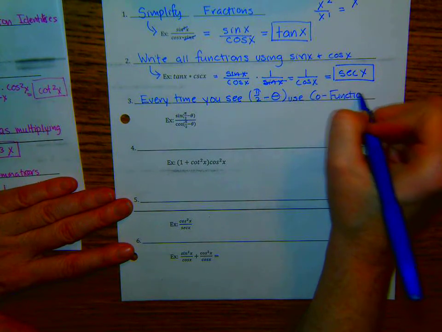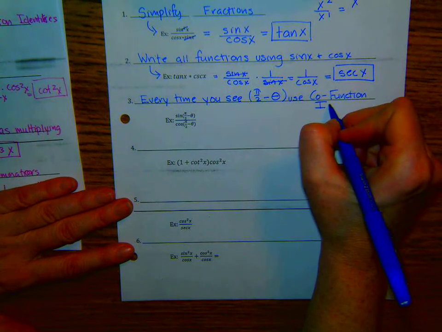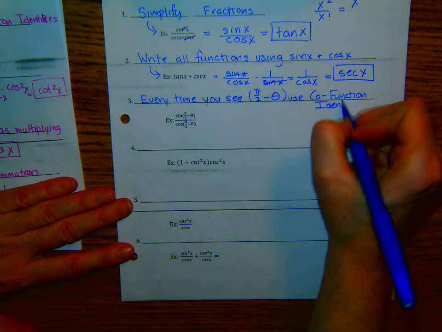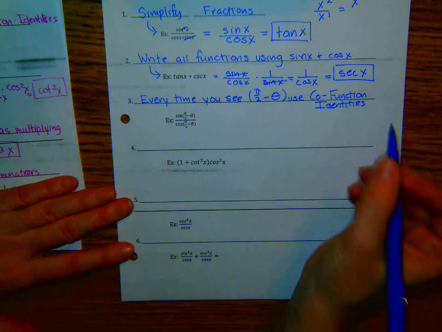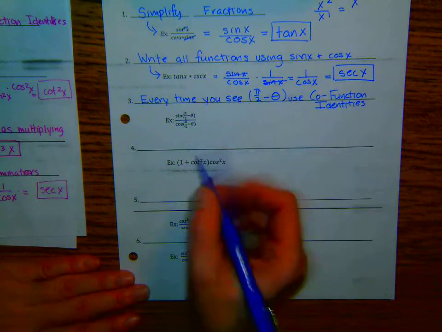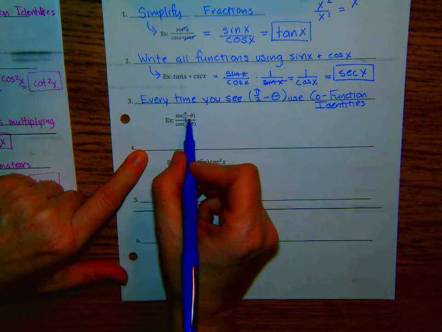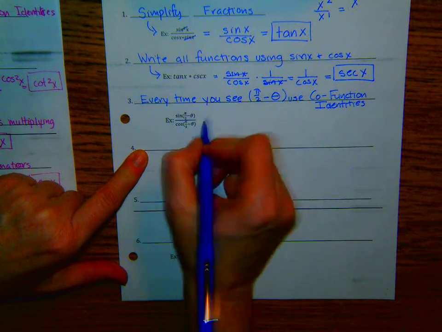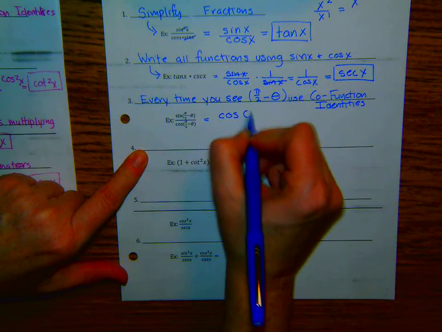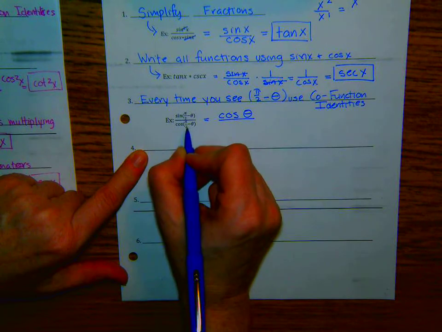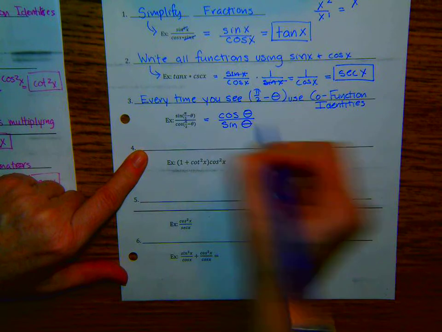You've got your pink sheet, and it lists all of our identities, and there's a list of these. So our co-function identities, what are they? Well, the sine of pi over 2 minus theta, what is that? That is simply cosine of theta. And what is the cosine of pi over 2 minus theta? Well, that is simply the sine of theta. These are the co-function identities.